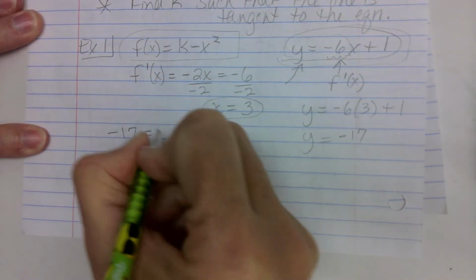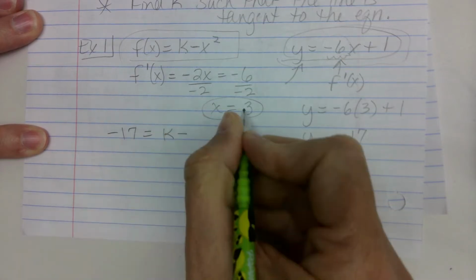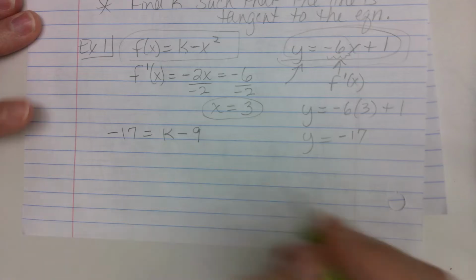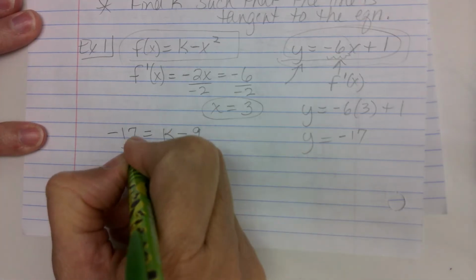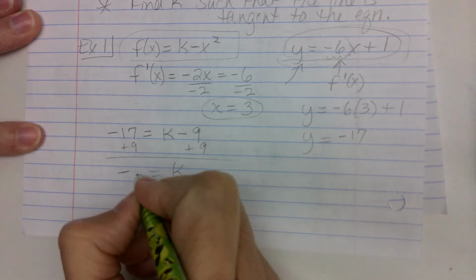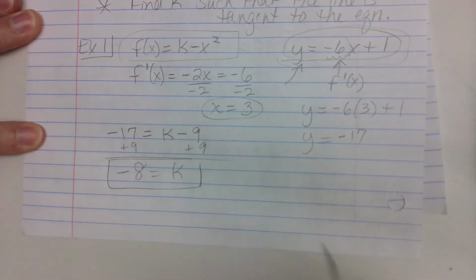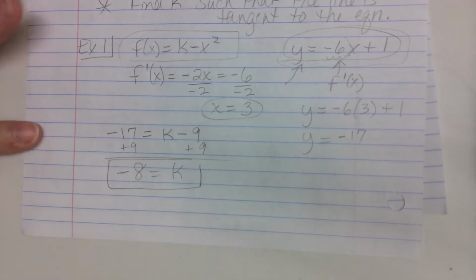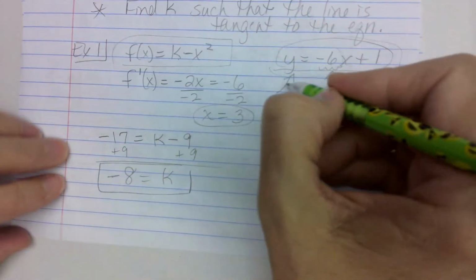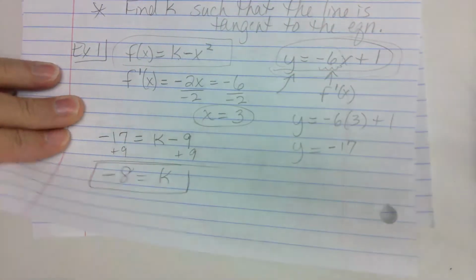Negative 17 equals k minus 3 squared. Everybody with me? Plus 9. What does my k equal? Negative 8. Beautiful. So in terms of thought processes, that is just one extra step, isn't it? To think, oh, well, the y values must be the same.